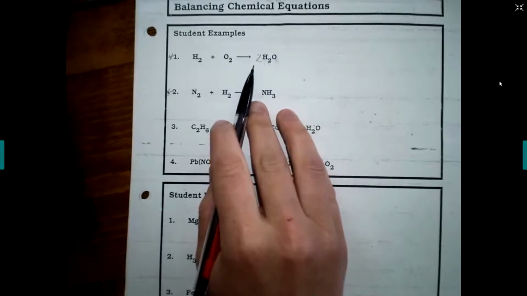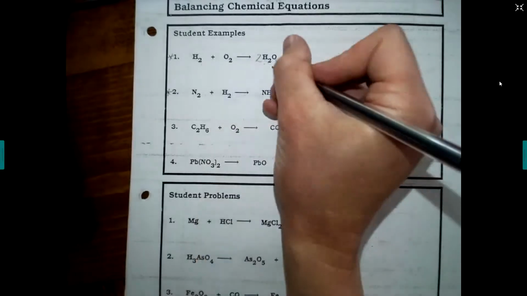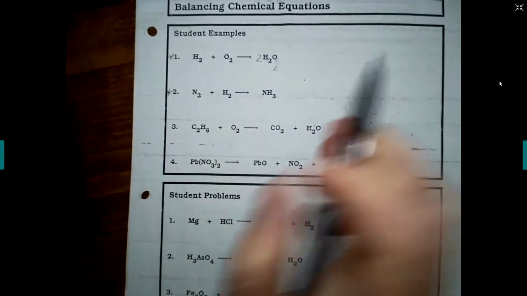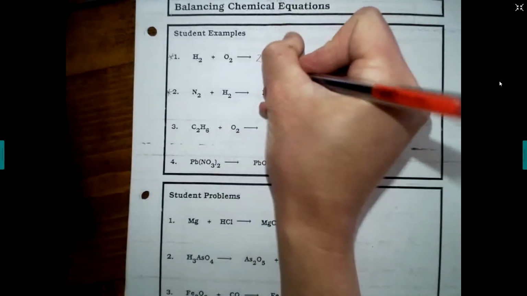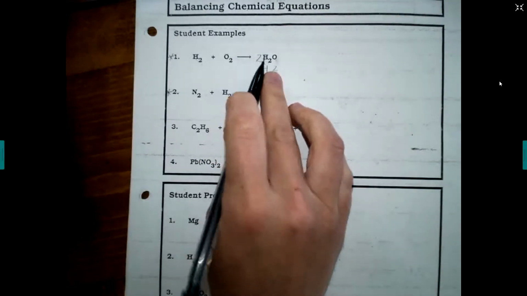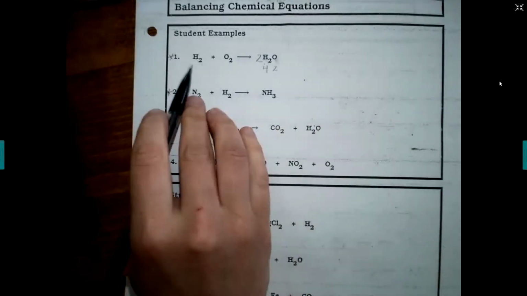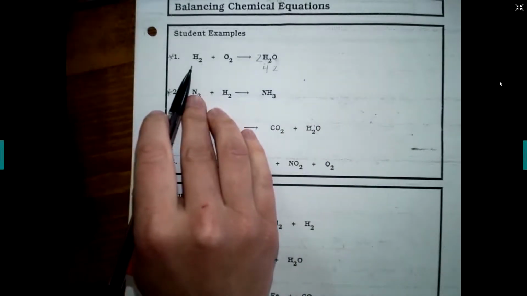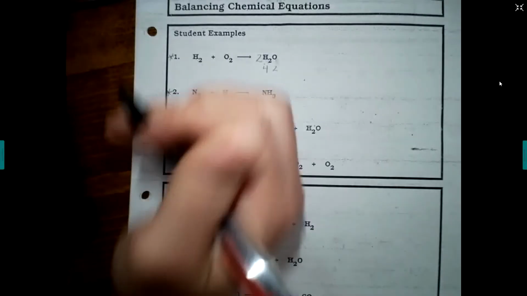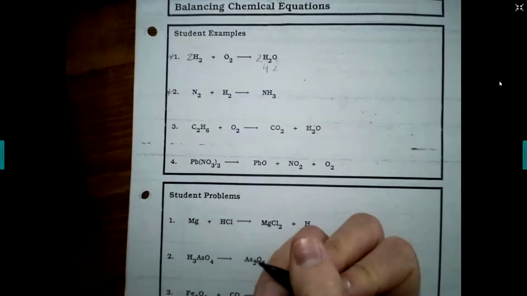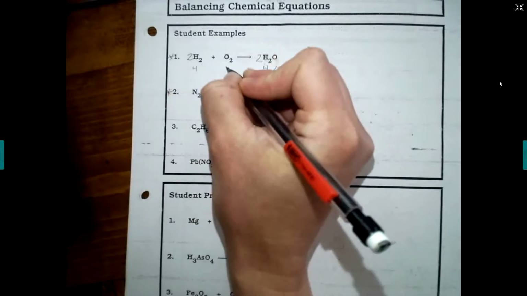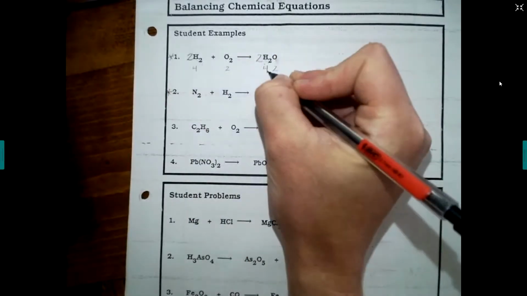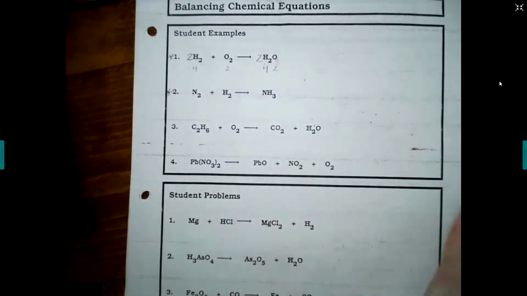Now when you do that, that gives you 2 oxygens, but it gives you 4 hydrogens. 2 times 2 is 4 hydrogens. So now we have to come back over here and balance hydrogen by putting a 2 in front of it. So now we have 4 hydrogens here, 2 oxygens, 4 hydrogens, and 2 oxygens.